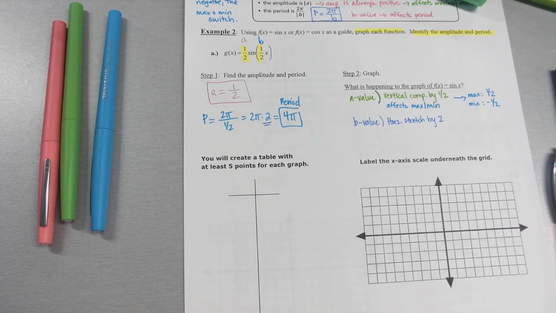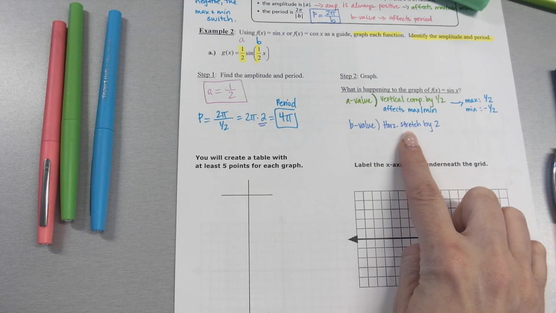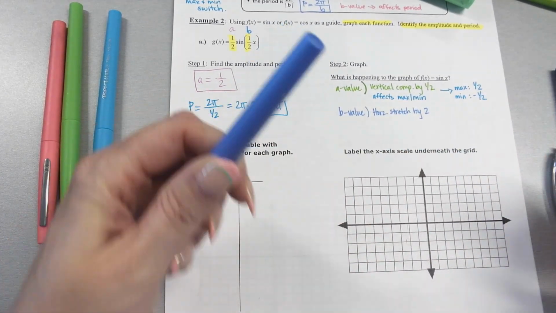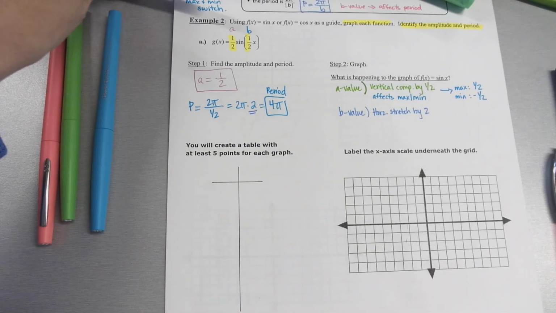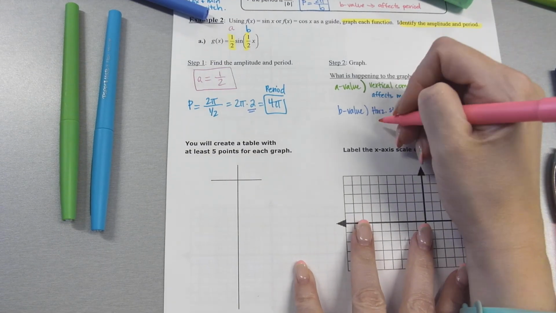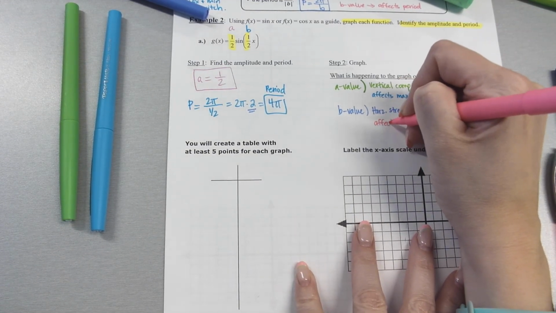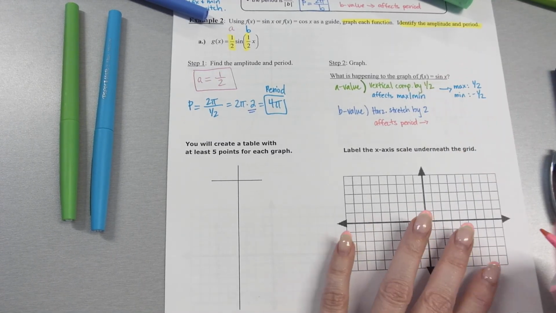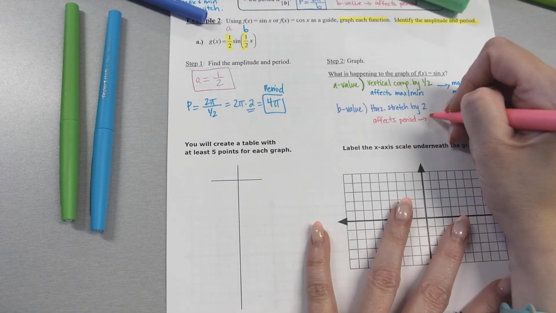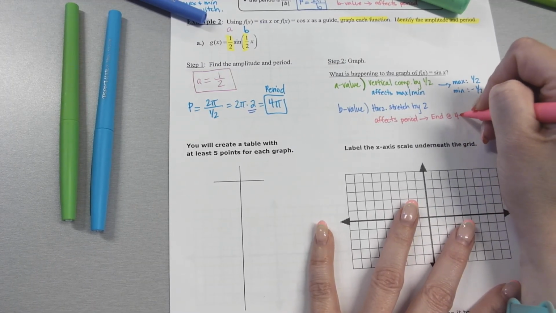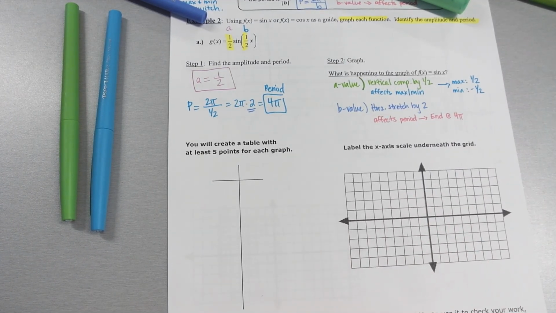Okay, you aren't going to have to write this out every time. I just want you to be able to look at your graph and be like, oh yeah, it's being pulled apart horizontally. That matches what would happen. Okay, and then we said that this affects the period, which we saw. So if it affects the period, that means instead of ending at pi, now we're going to end at 4 pi. So we're going to end at 4 pi instead of 2 pi now.